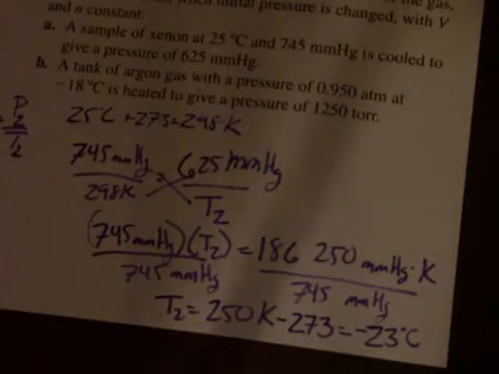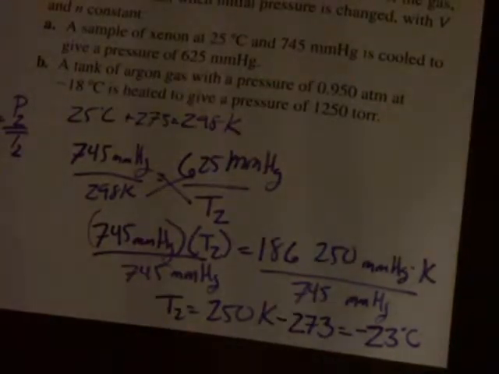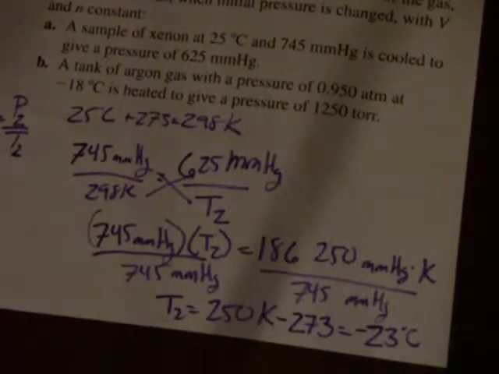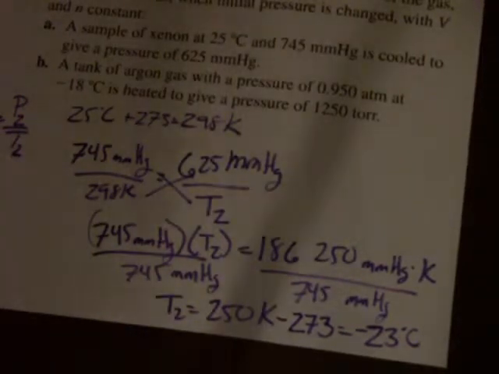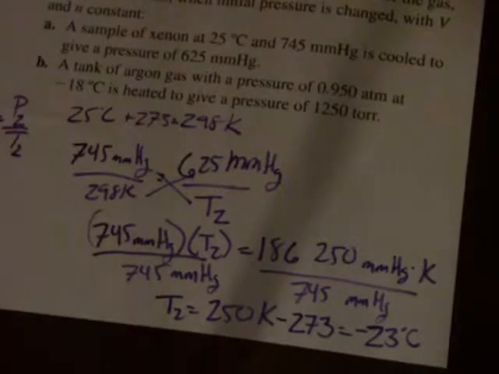Oh, that was my mistake. They have a direct relationship, and so we actually do have the correct observation in that we saw pressure and temperature are directly related. We saw a decrease in pressure, and so we should have seen a decrease in temperature, in which we do. We went from 25 degrees Celsius to a negative 23 degrees Celsius, and so we are safe with our answer, conceptually as well as quantitatively.